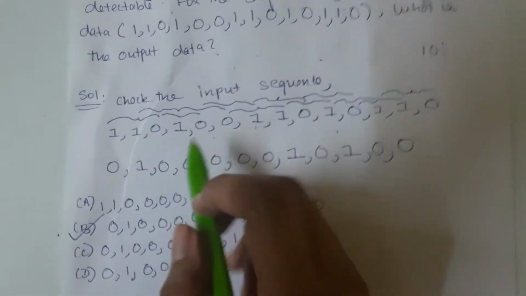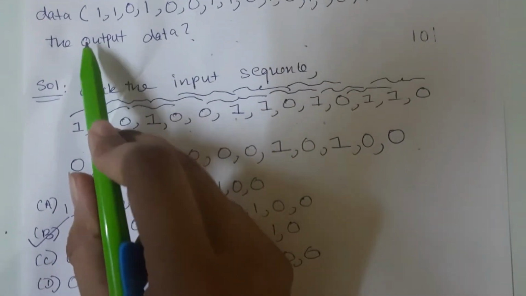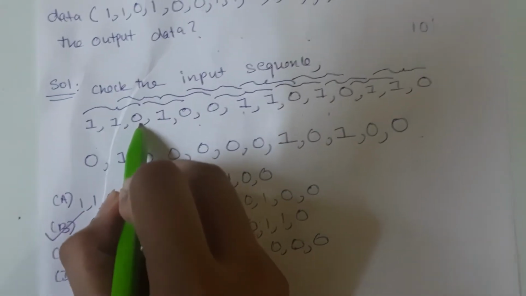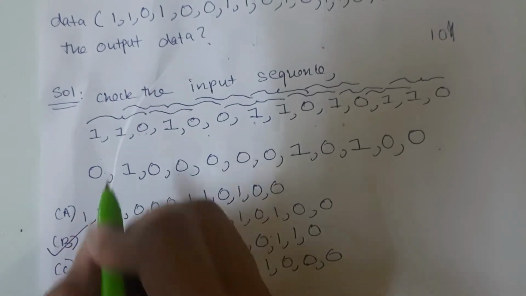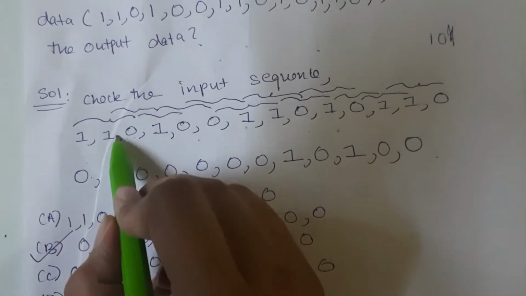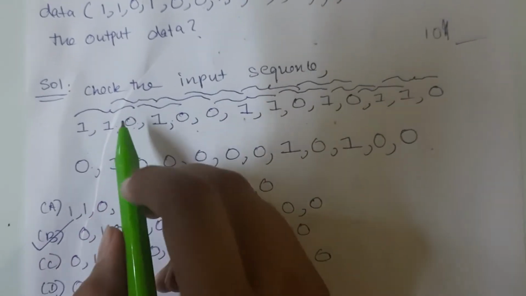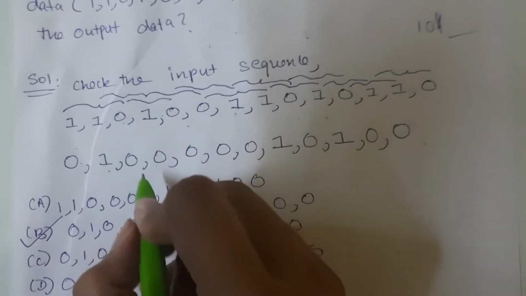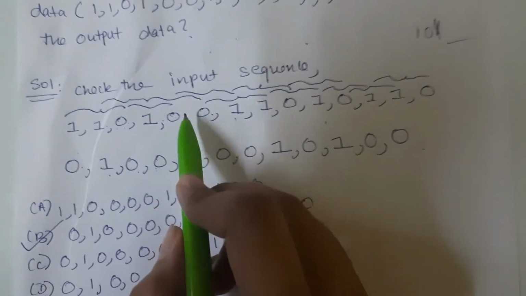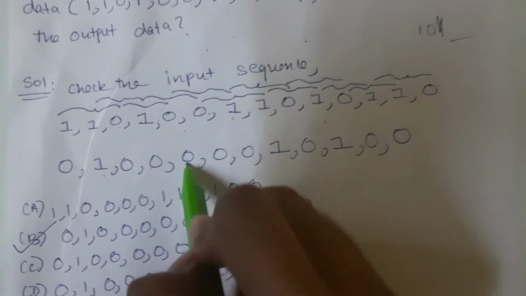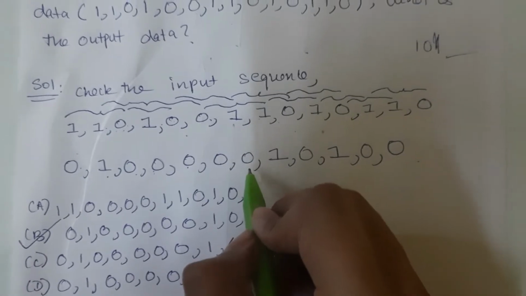Here what I will do is I'll make groups of 3. So my first group from the input data is 1, 1, 0. It doesn't match with 101, so I'll write a 0 here. Next group is 101. It matches, so I'll write a 1 here. Next group is 010. Doesn't match, so a 0. 100 doesn't match, 0. 001 doesn't match, 0. 011 doesn't match, 0. Doesn't match, 0.